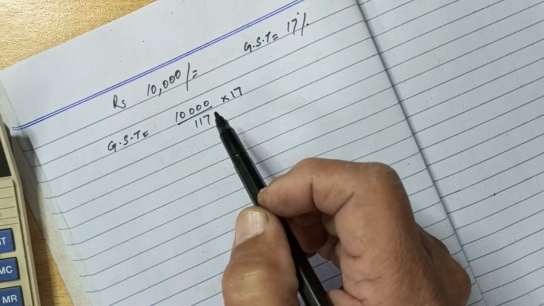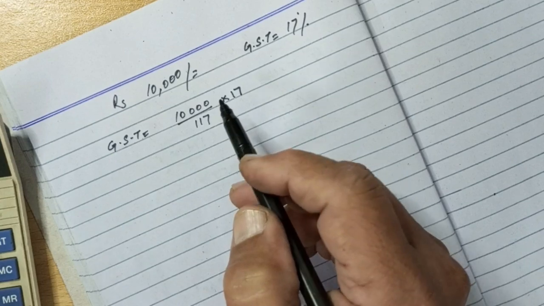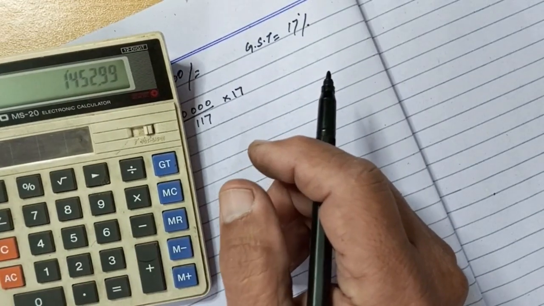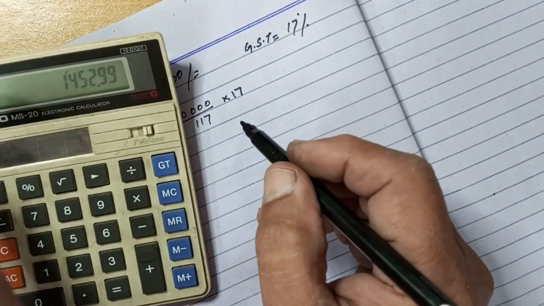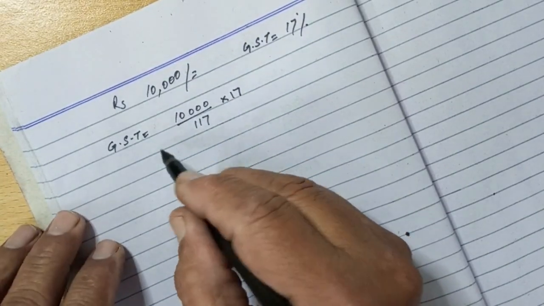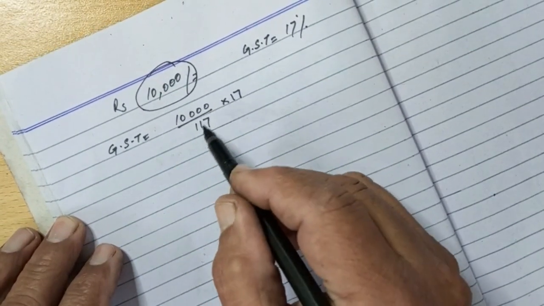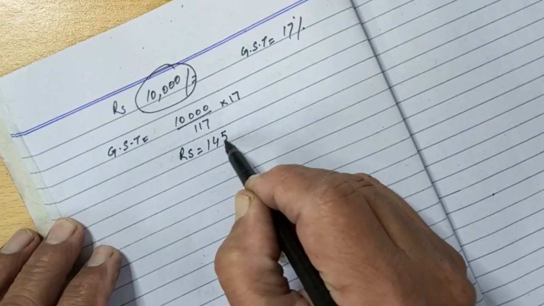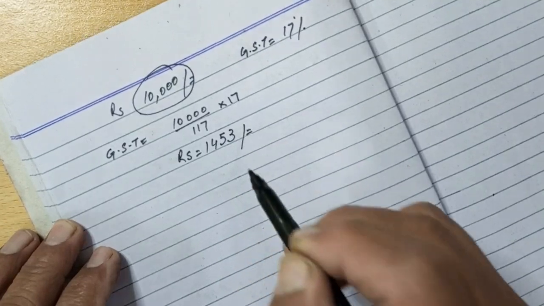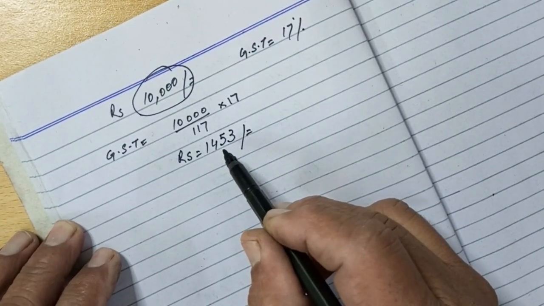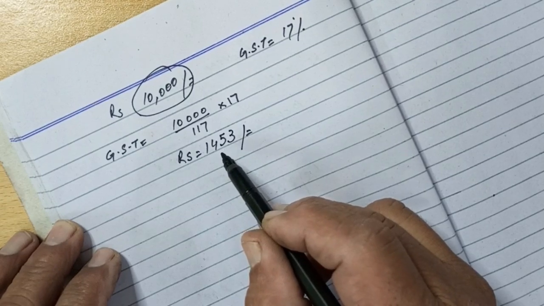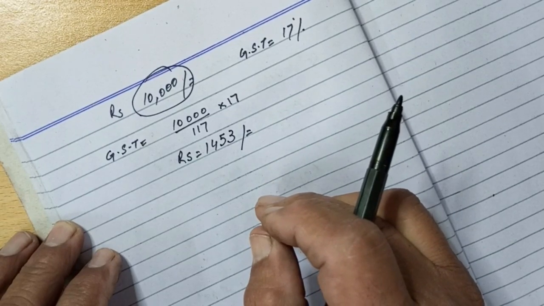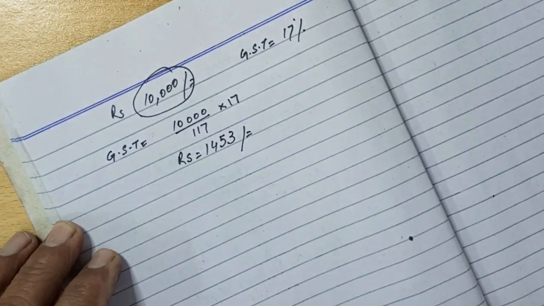divided by 117. Now you see that it has become 1,453 rupees. The GST amount in this 10,000 is rupees 1,453, and the rest of the amount which will be in balance is in fact for the stationery which I have to buy from the market.